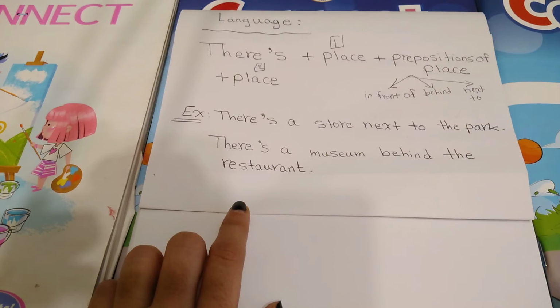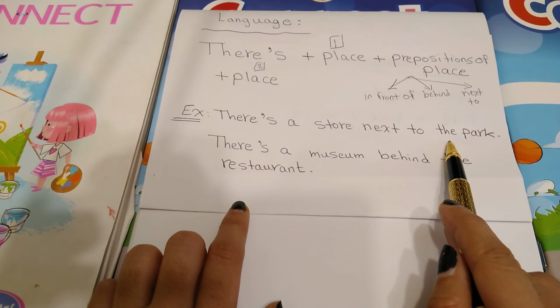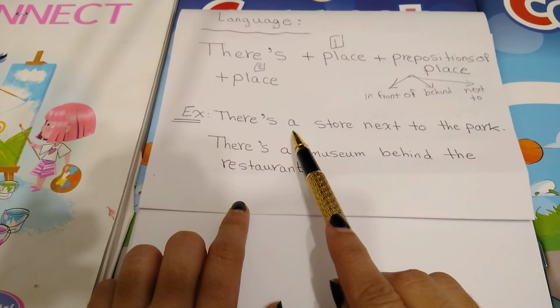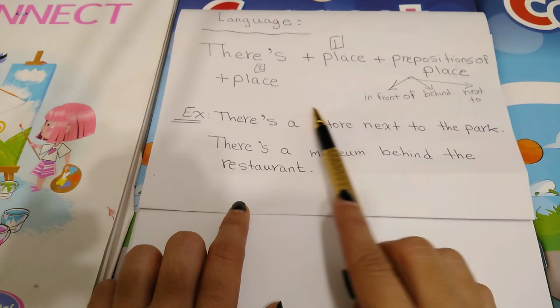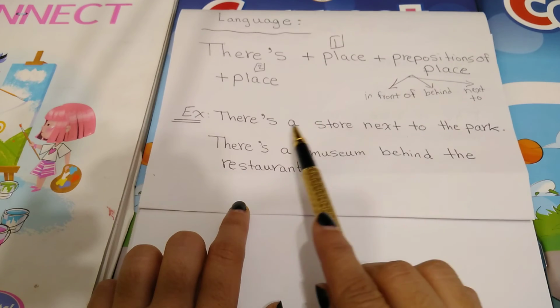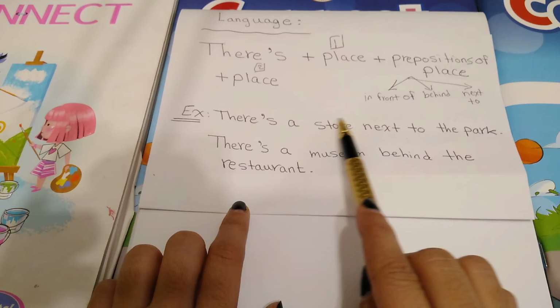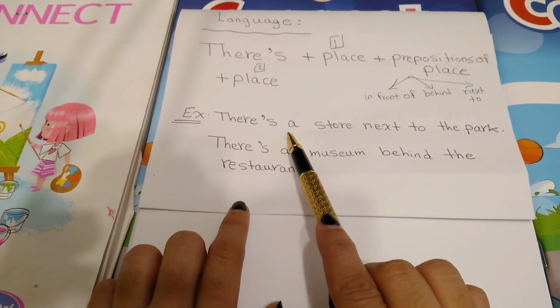طيب في معلومة جديدة ممكن نقولها. Why did we put a here and here we put that? Here because we are talking about an unknown place. يعني هو ده المكان اللي أنا بسأل عنه، فهو بالنسبة لي يعني مجهول خلاص. دي it's a new information. I'm introducing a new information. دي معلومة جديدة، فعشان كده حطيت قبلها a.